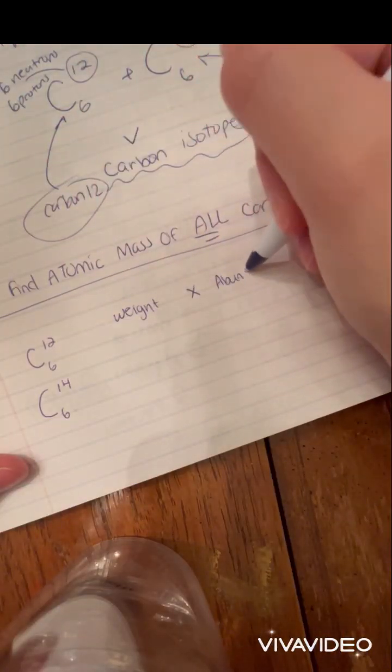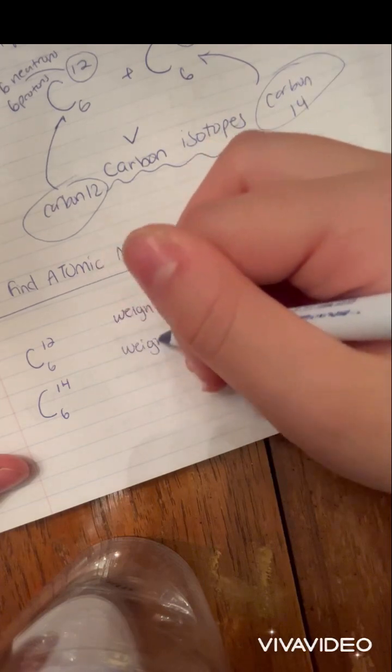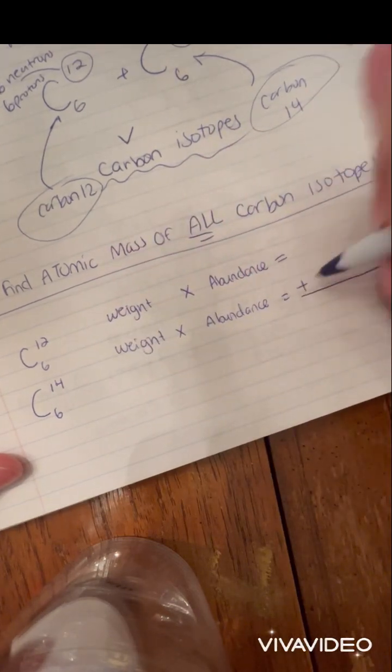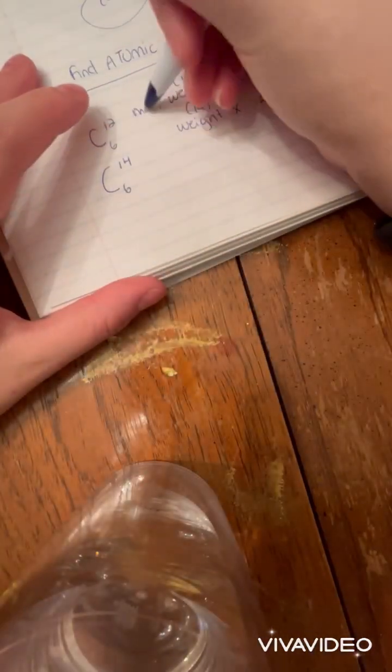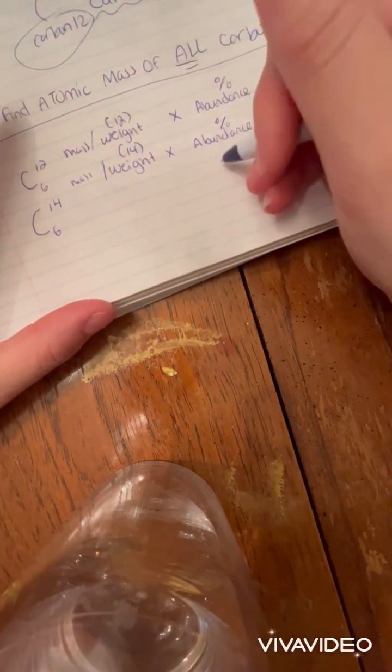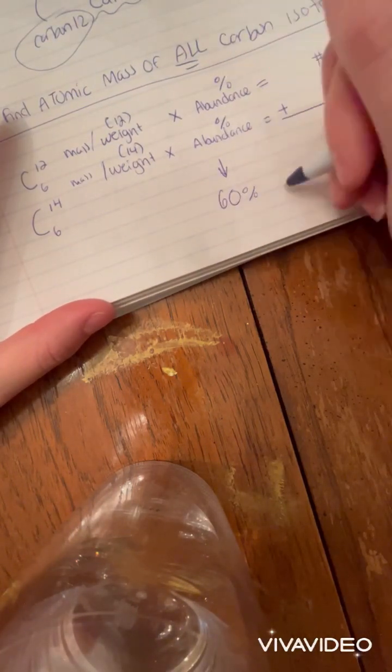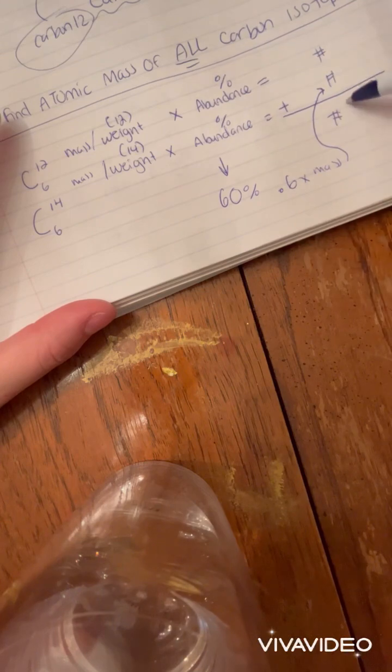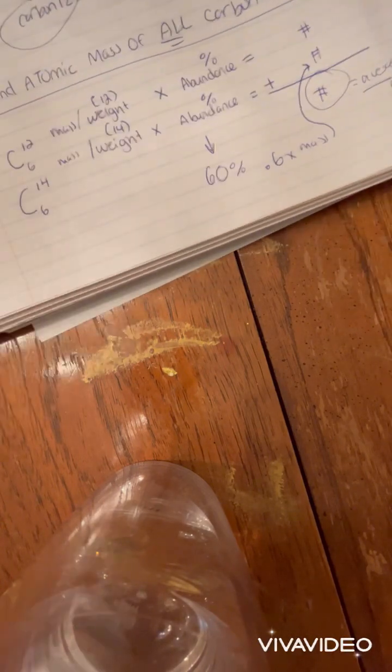So, when finding the atomic mass of all the carbon isotopes, you just have to average them. So you do the weight slash mass, which is the same thing, times the percent of abundance, and then you add them up. So you're always using percent. So say the carbon was 60% abundant, you would do 0.6 times the mass, and then you add those numbers up, and you get the average mass.